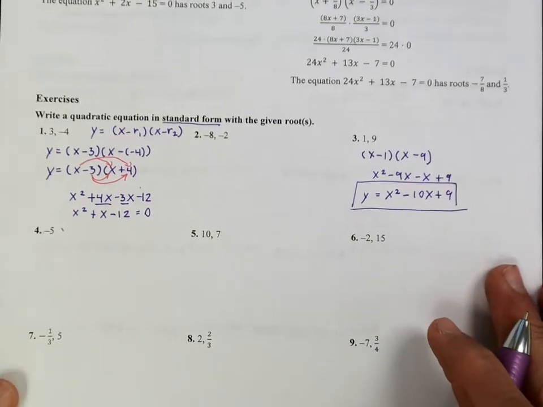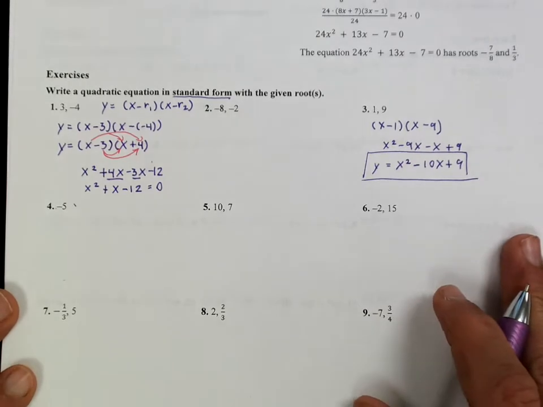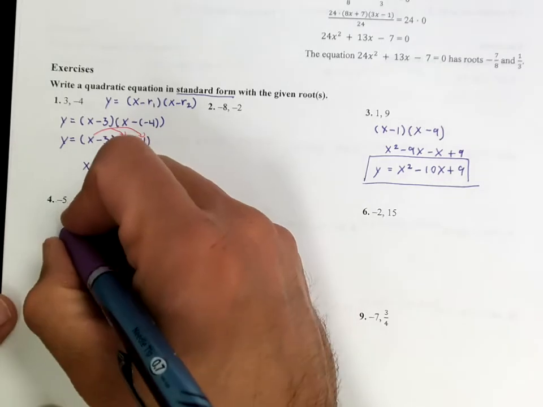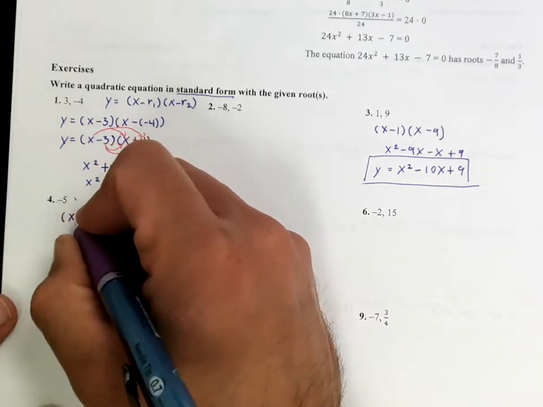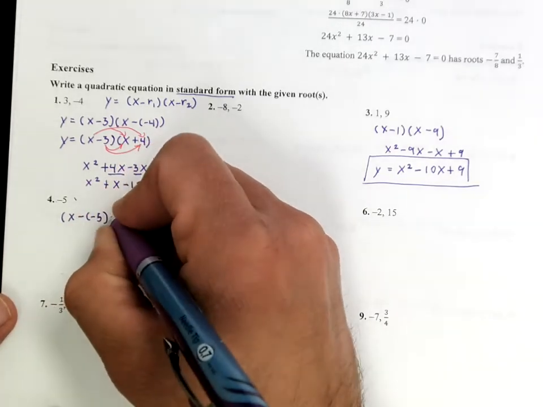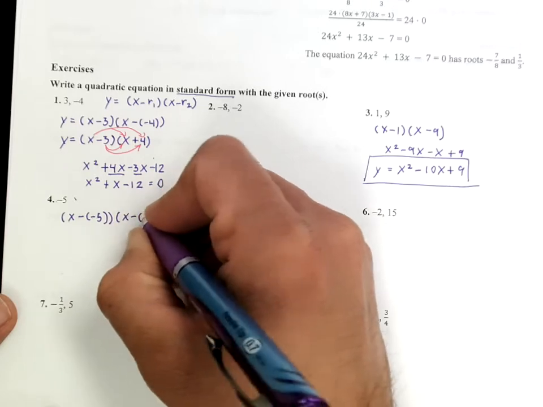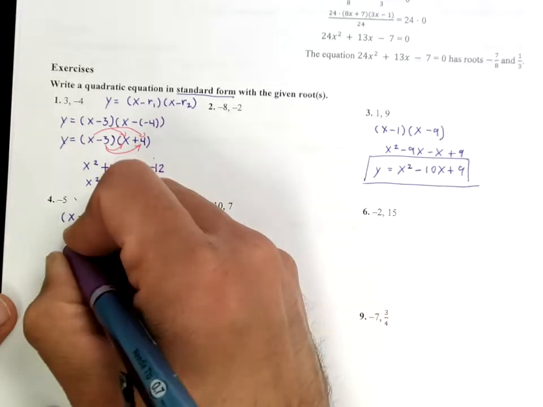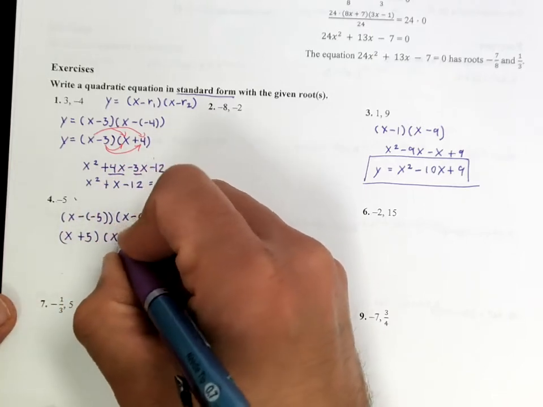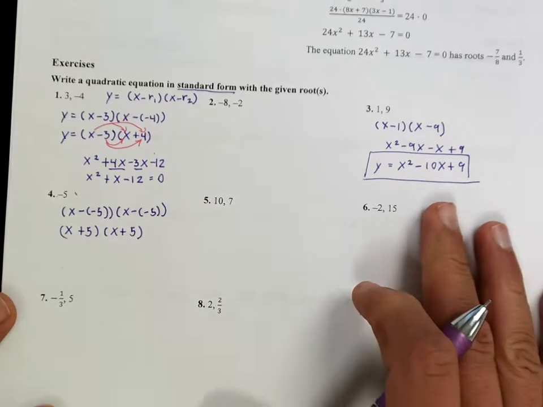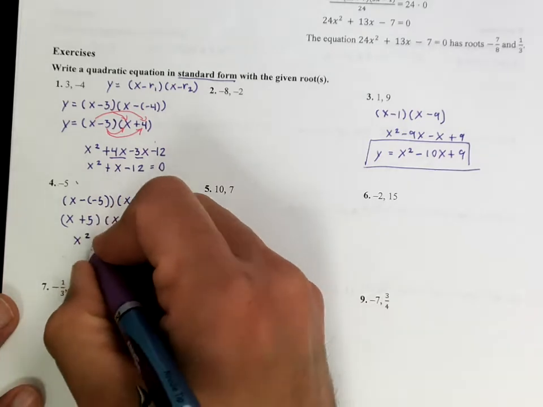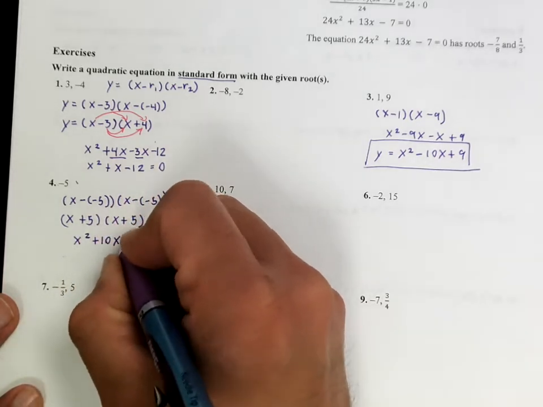And then let's do number 4. So number 4, they actually only give you one root. What that means is that you have a double root. So when you have a double root, you're just going to write that same root twice. So remember, if I have a negative 5, that would mean I have an x minus a negative 5. So again, this is a double root, which means you would have x plus 5, x plus 5. Okay, and if you FOIL that, you would get x squared plus 10x plus 25.